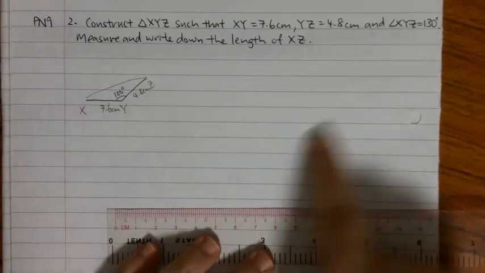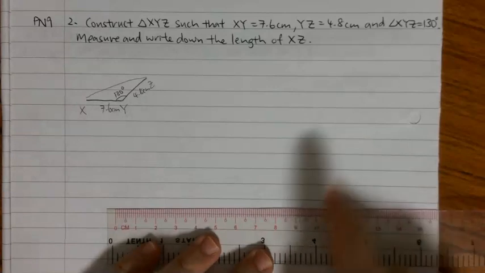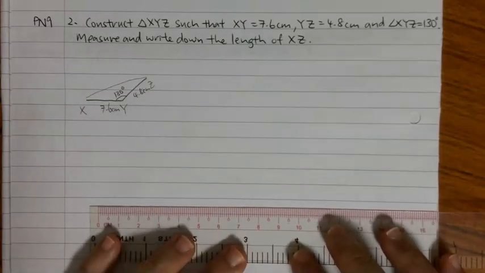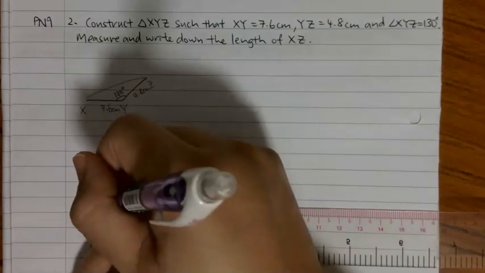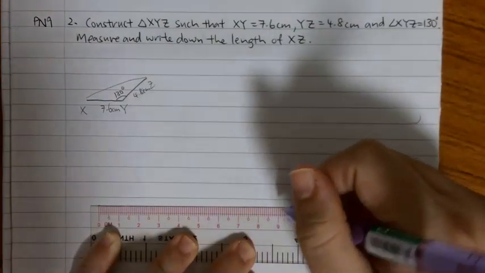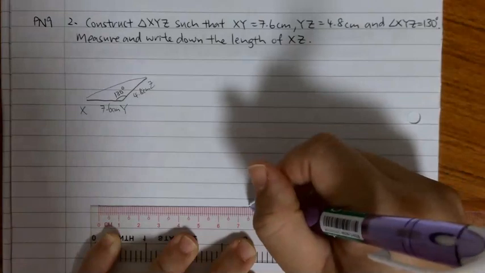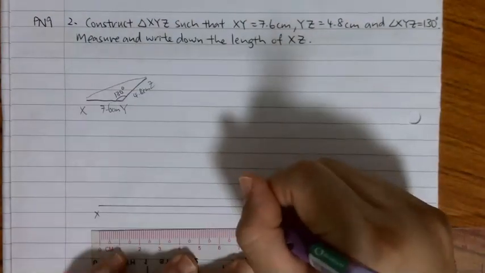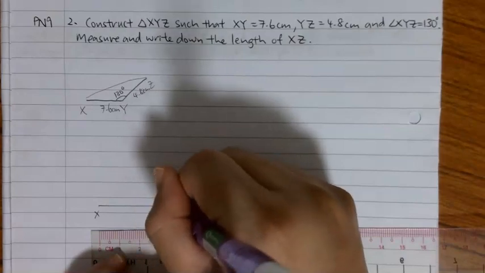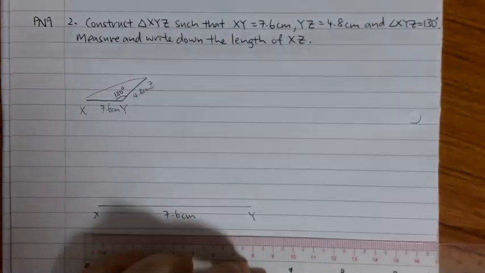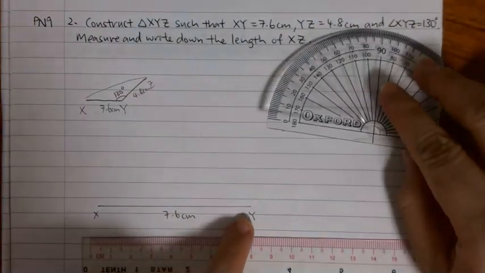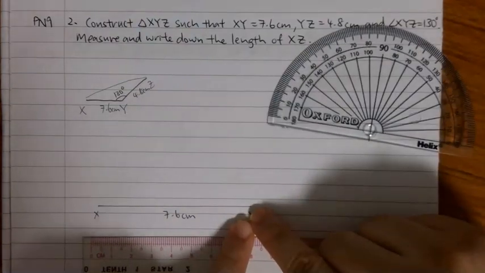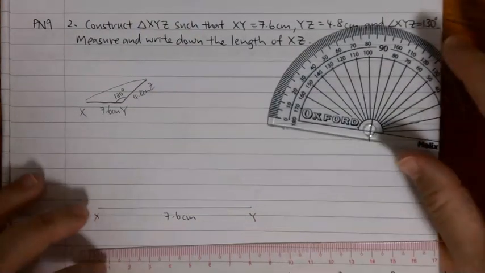Now I need to leave some space here for YZ. So I'm going to measure and draw out XY, which is 7.6 cm. So label. And now I'm going to measure 130 degrees for angle XYZ.